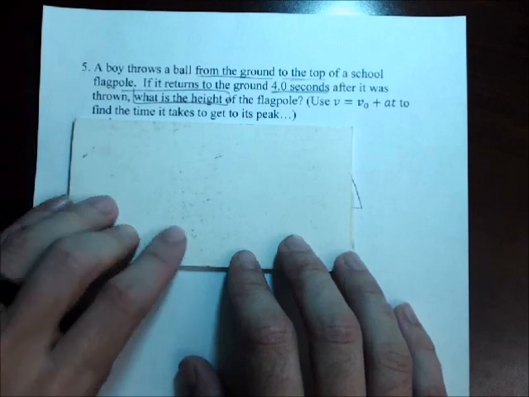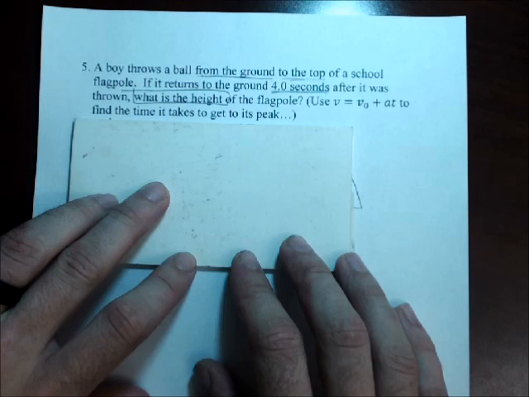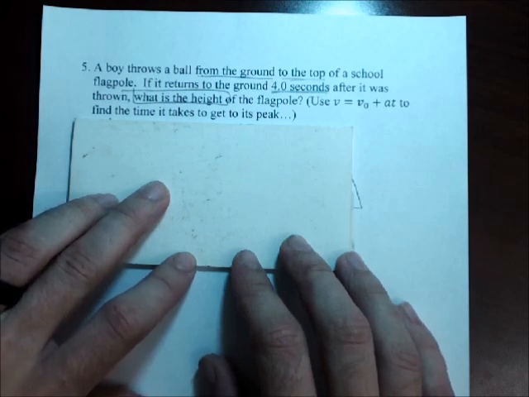Alright, let's go ahead and read this question. A boy throws a ball from the ground to the top of a school flagpole. If it returns to the ground 4 seconds after it was thrown, what is the height of the flagpole?